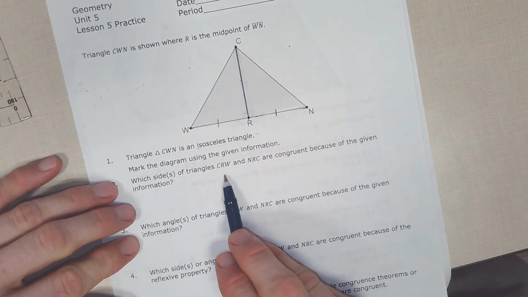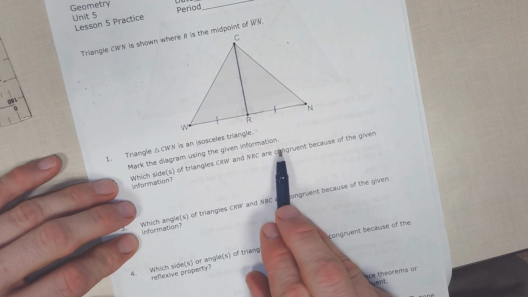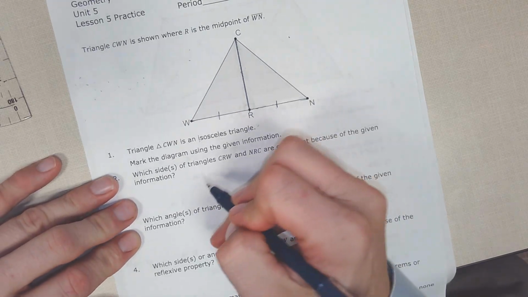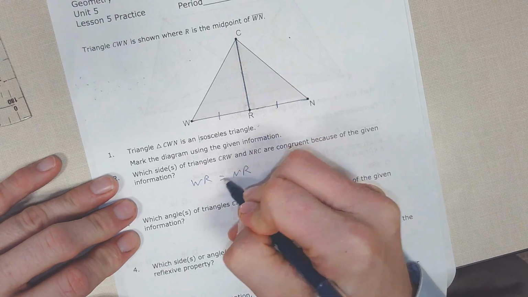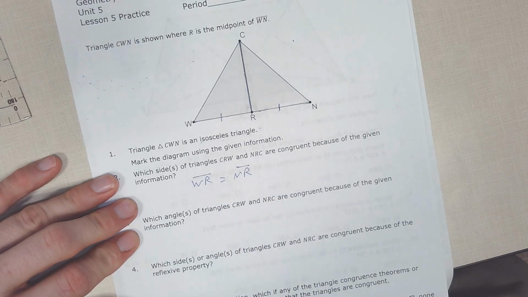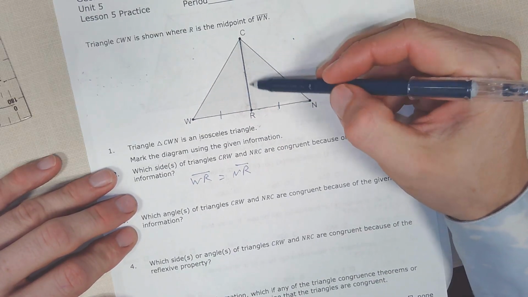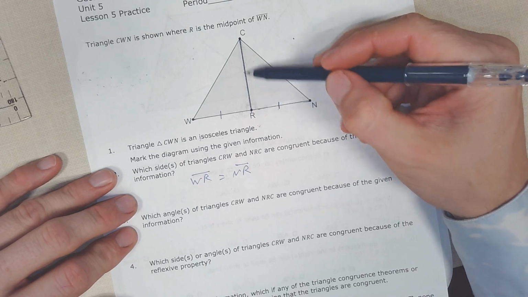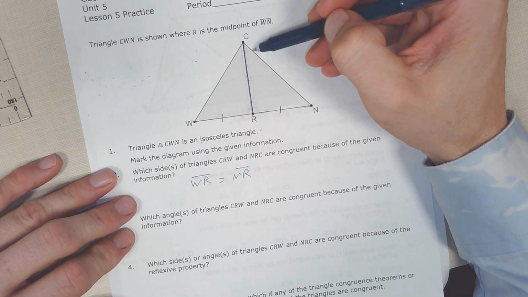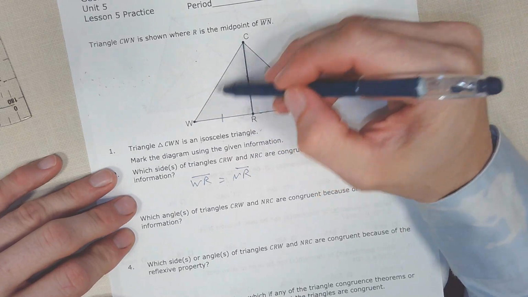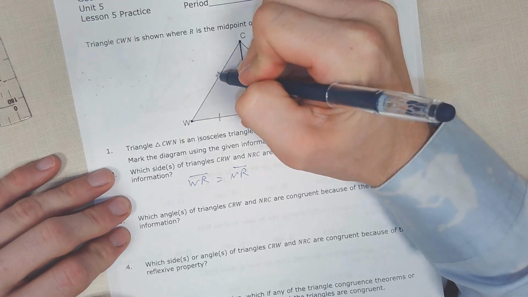So which sides of CRW and NRC are congruent? Well, that's WR and NR. Okay, and because this is an isosceles triangle, and this comes down here and bisects this too, that means that these sides must be congruent as well, right? So we have this side and this side congruent.